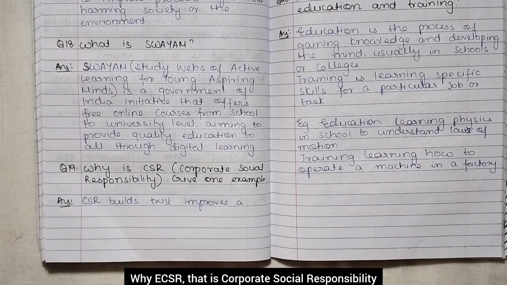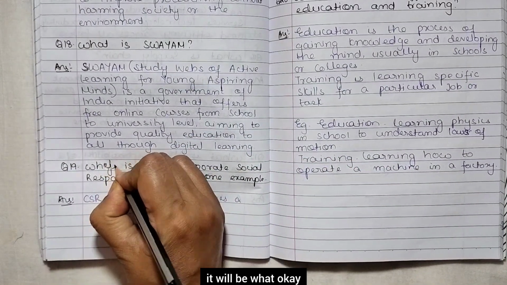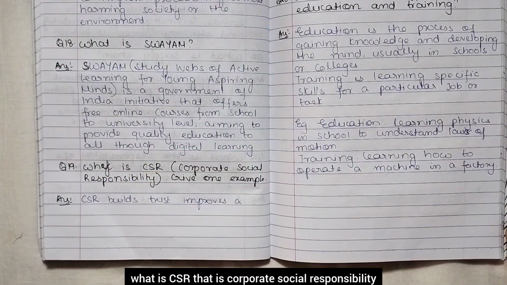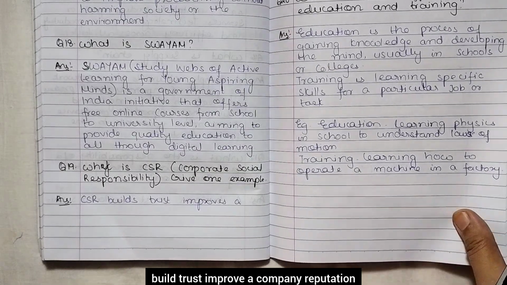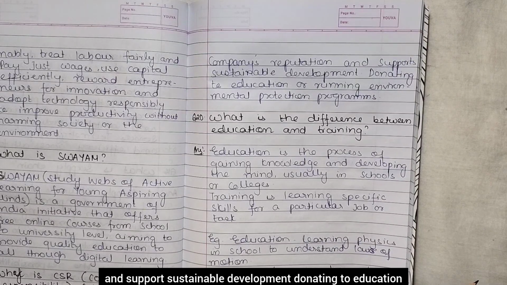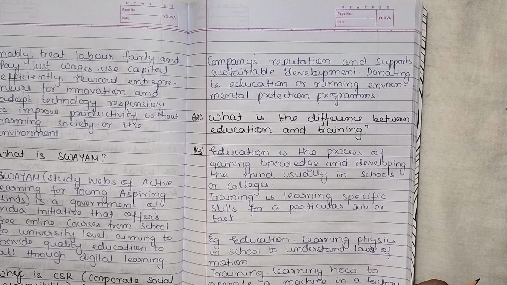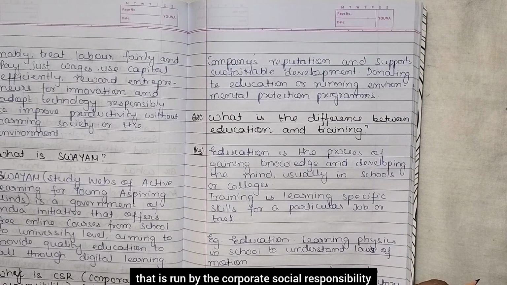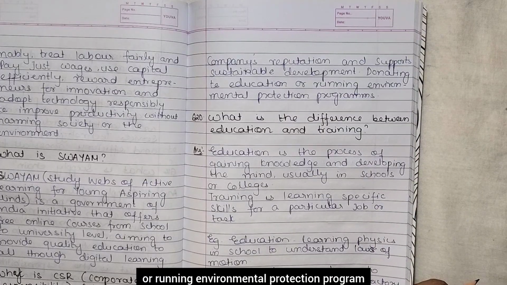What is CSR, that is Corporate Social Responsibility? Give one example. CSR builds trust, improves a company's reputation, and supports sustainable development. For example, donating to education or running environmental protection programs. Okay, so this is an example of what is done under corporate social responsibility, like donating to education or running environmental protection programs.